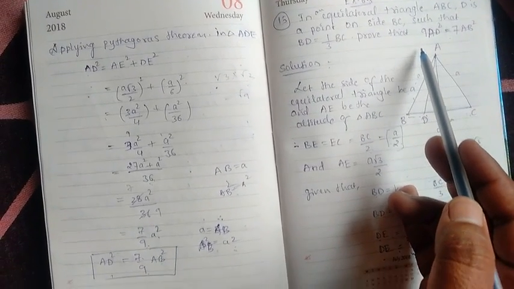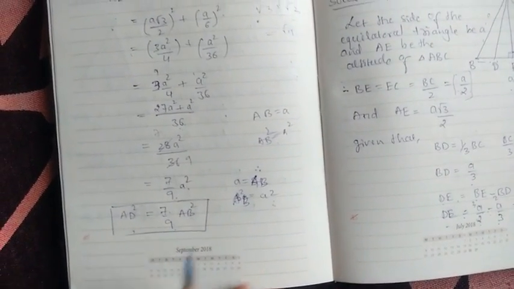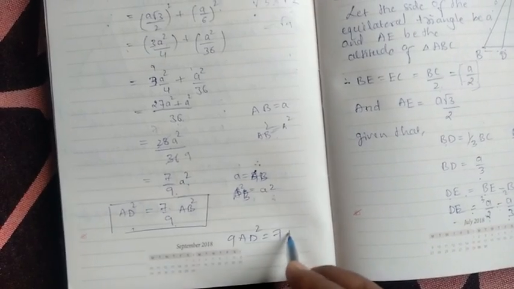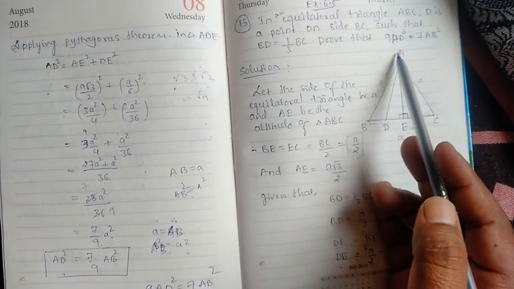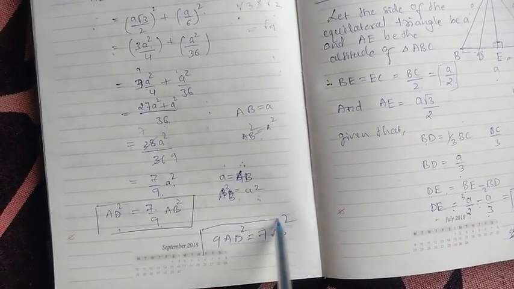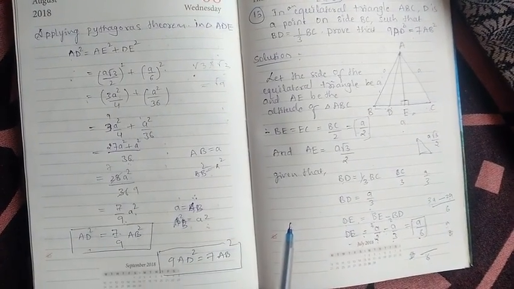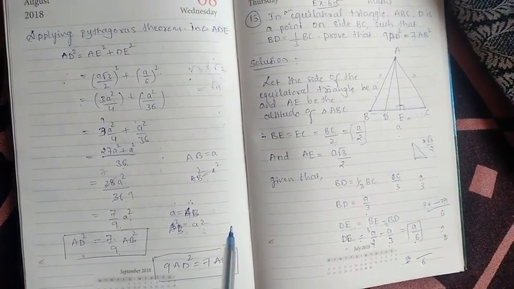See, now one more point. So this 9 you have to bring this side. Where does it go? 9 AD square is equal to 7 AB square. Correct? Hence you proved this. So children, I told before also, this example is very important for the examination point. So we'll see the next example.